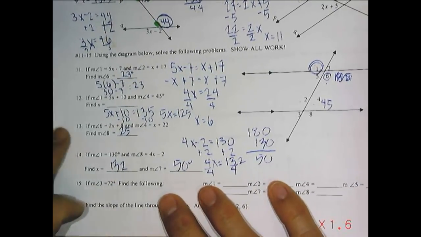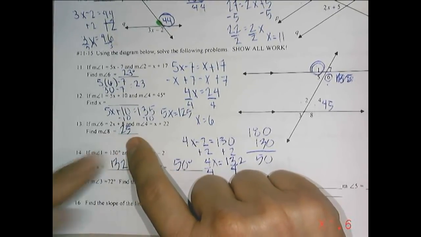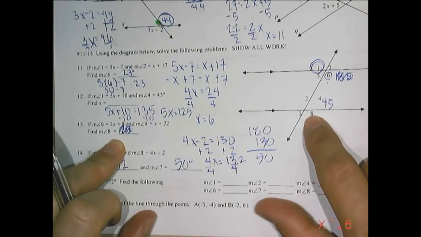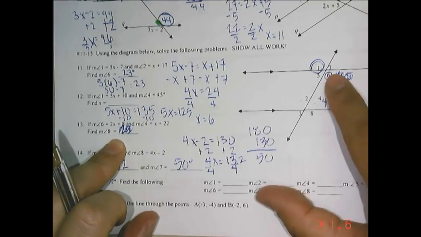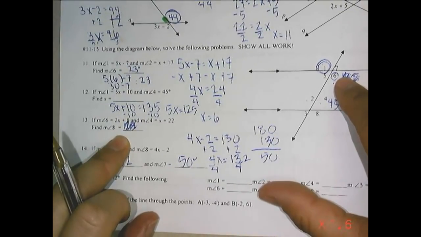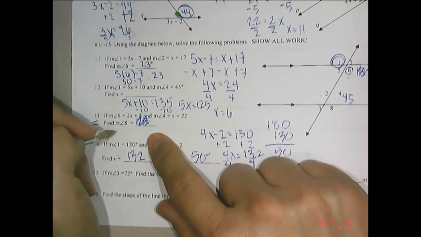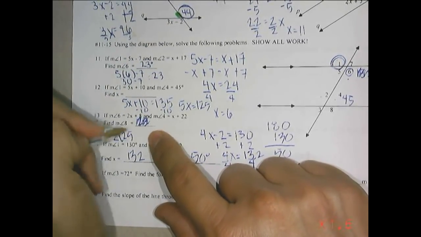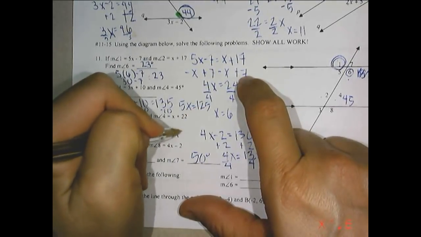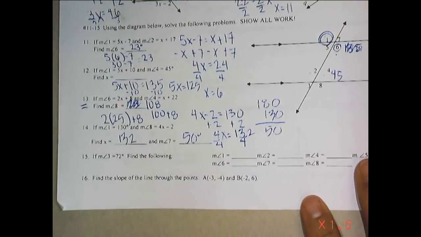Guys, moving back to number 3, I made a mistake. I only solved for x. I need to solve for angle 8, so I need to take that x and plug it back in. So angle 8 is right here, which is actually the same as angle 6, because they're corresponding angles. So what I'm going to do is take that 25 that I found. Sorry, this is number 13 I had to jump back to. And I'm going to do 2 times 25 plus 8. Well, 2 times 25 is 100, plus 8 is going to be 108. And that would be your answer.